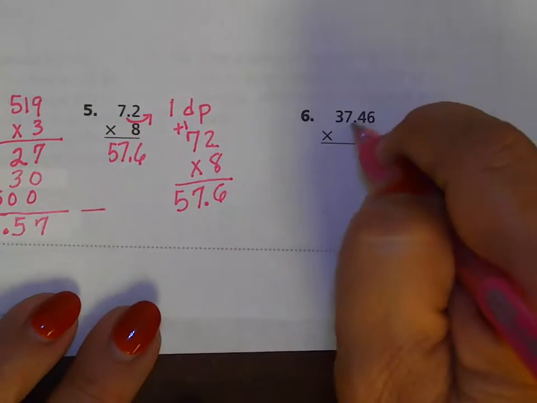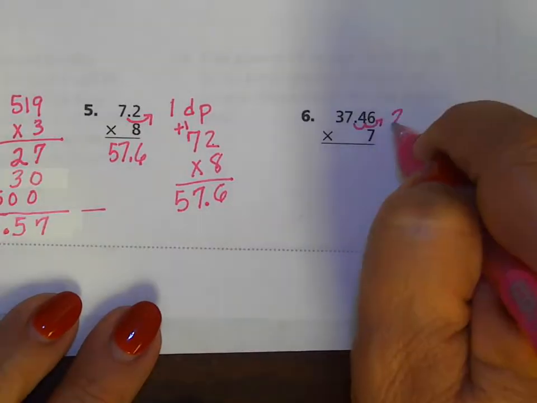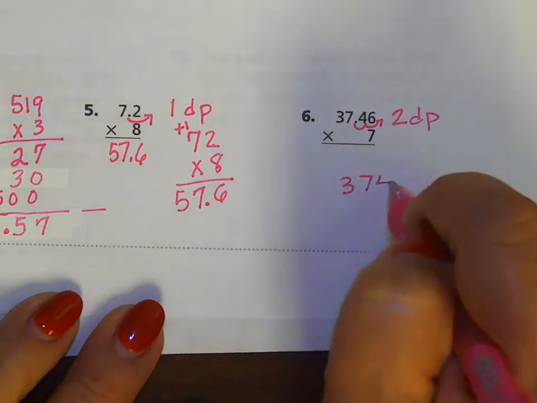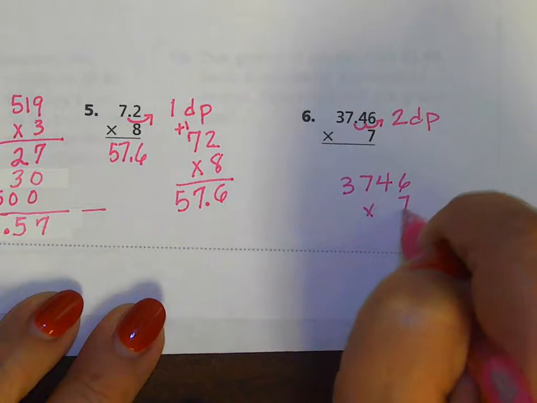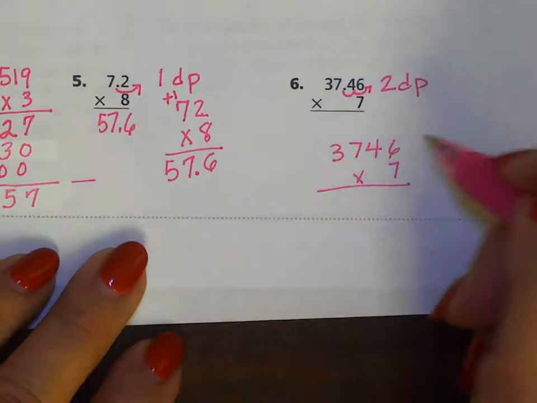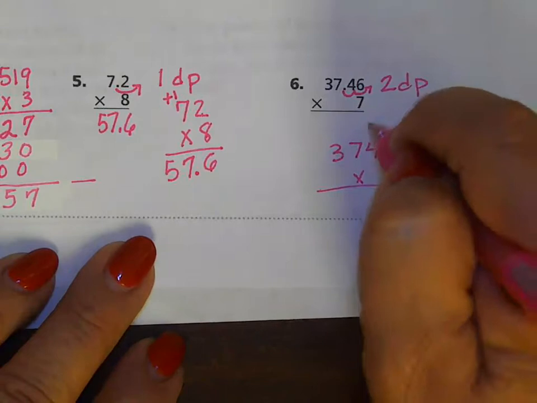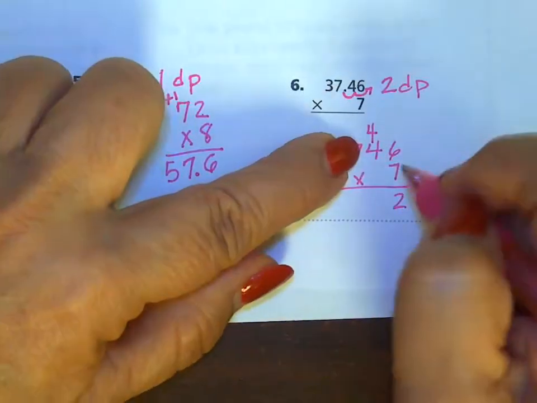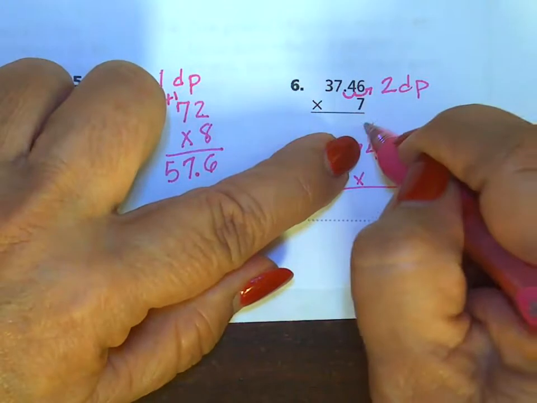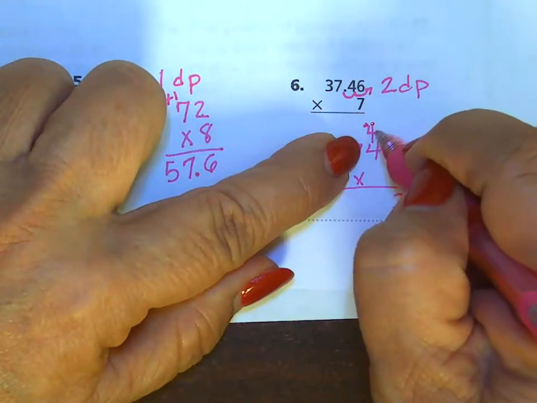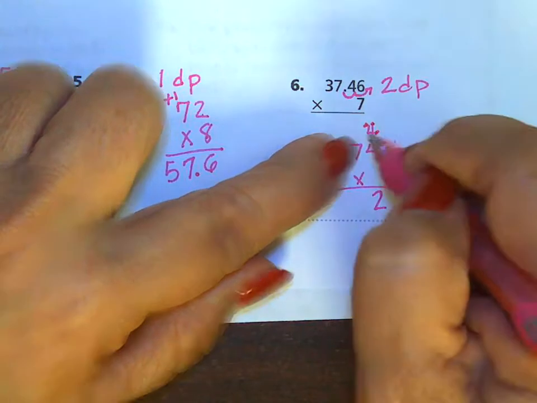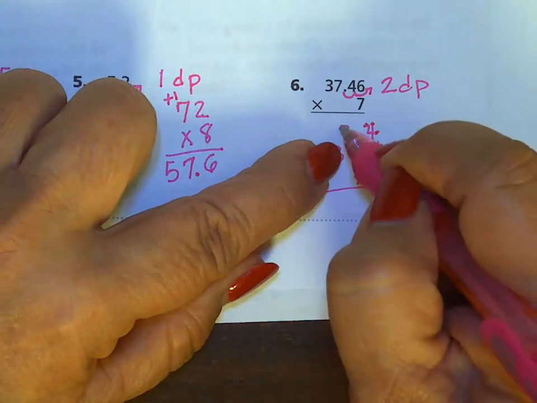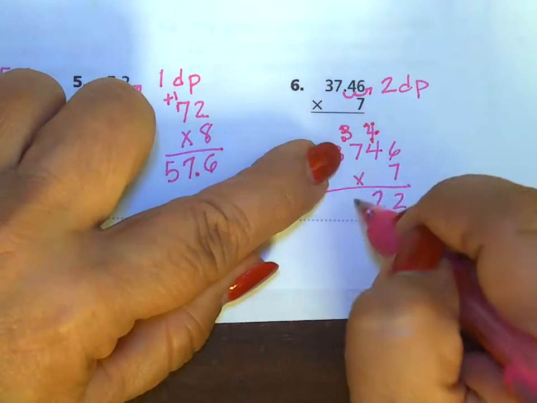Next one, number 6. I'm going to move this out twice, so it's going to be 2 decimal places. I'm going to think about it as being 3,746 times 7. 7 times 6 equals 42. Regroup my 4. 7 times 4, or 40. Okay, so 7 times 4 is 28, 29, 30, 31, and 32. Regroup my 3. 7 times 7 is 49, 50, 51, 52.